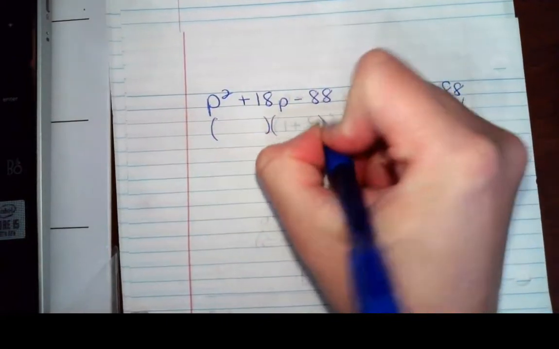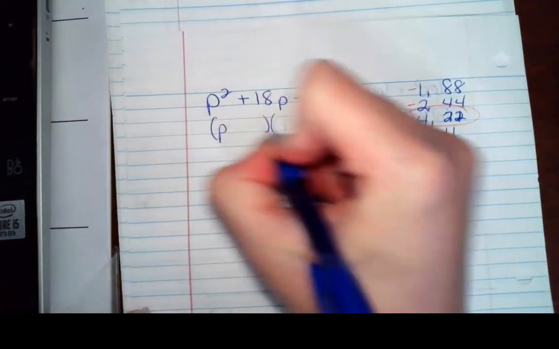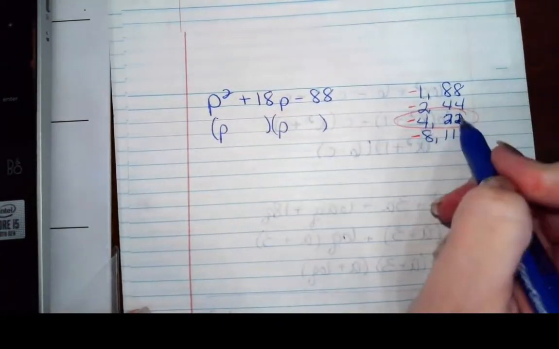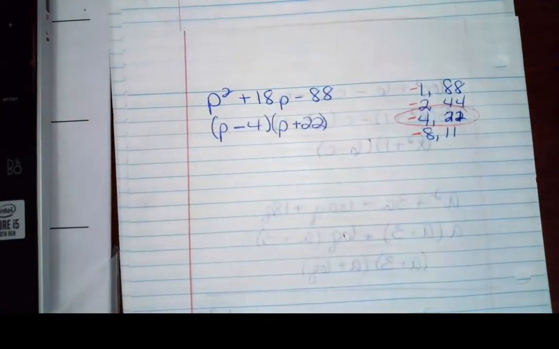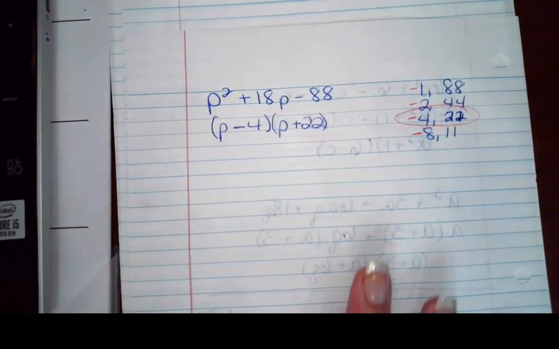So I've got two sets of parentheses. The p squared goes in the first spot. And then what are my two numbers? One of them is a negative 4, and one of them is a positive 22. So let's try it again.